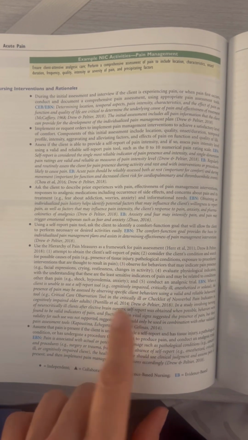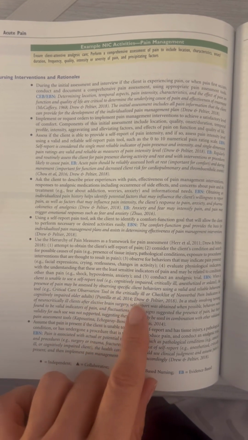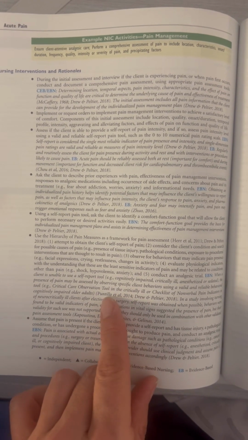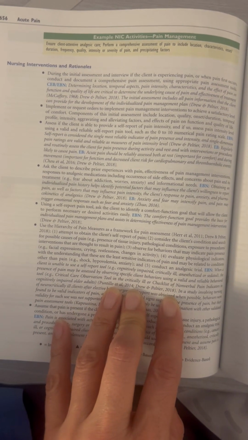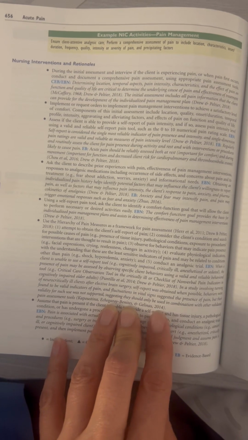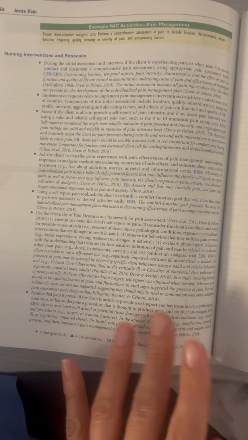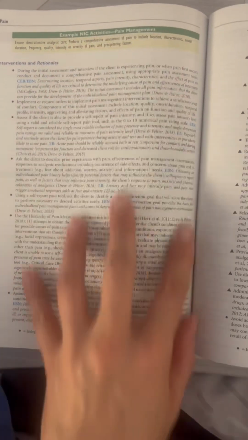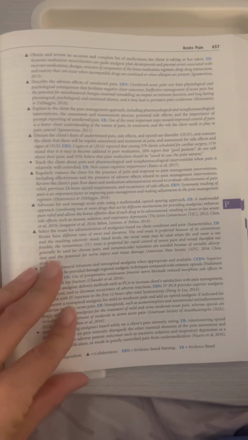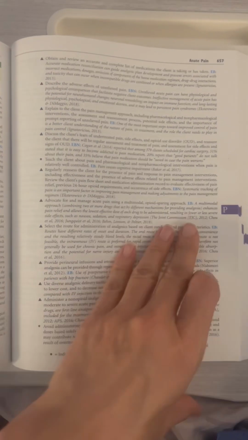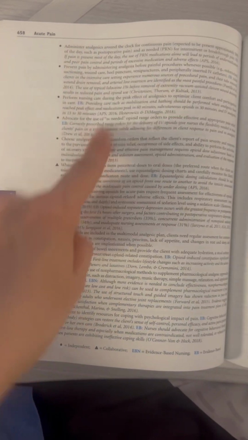You can also look up the papers where they got this information. For instance, here's a citation inside the NANDA book. And the only thing I would say, I would warn you to not use sources that are older than about 5 years old. So probably better to use the book, which is up to date, rather than older citations. So there's a lot of implementations that can be done for pain management, as you can see.